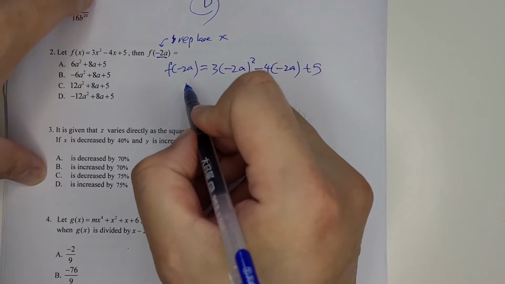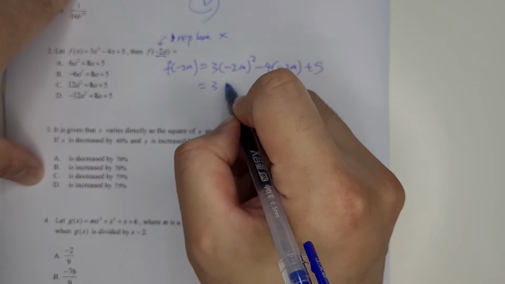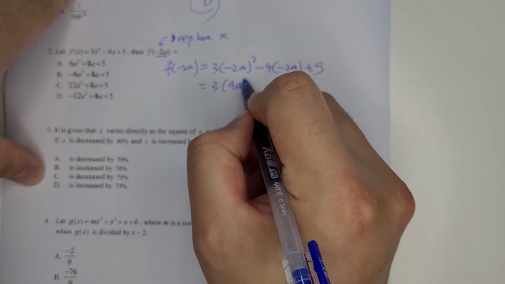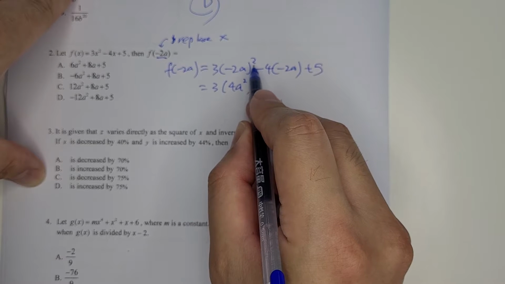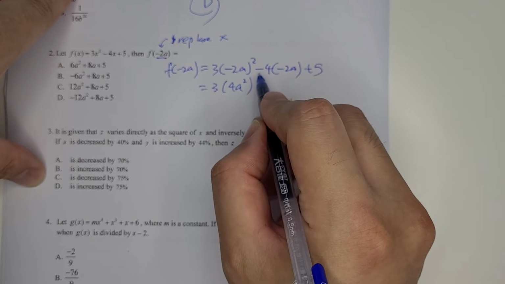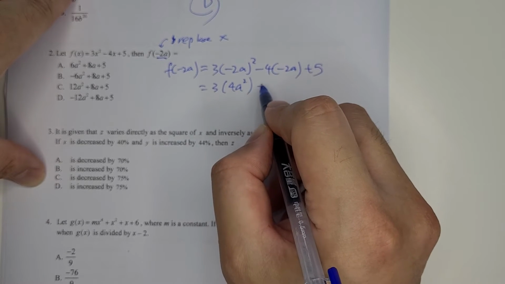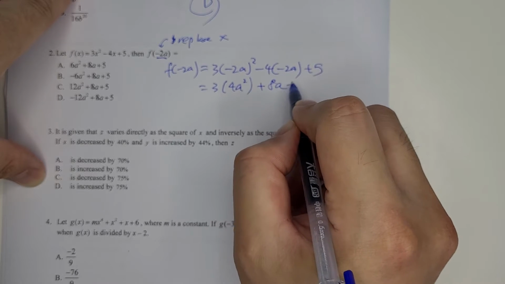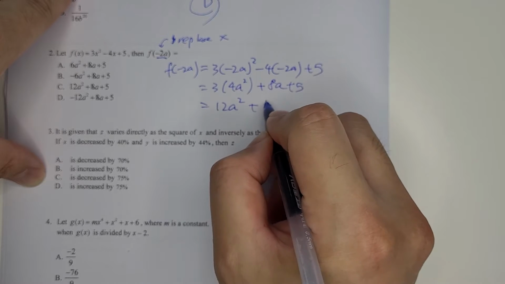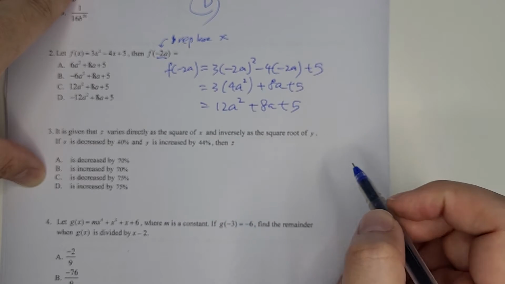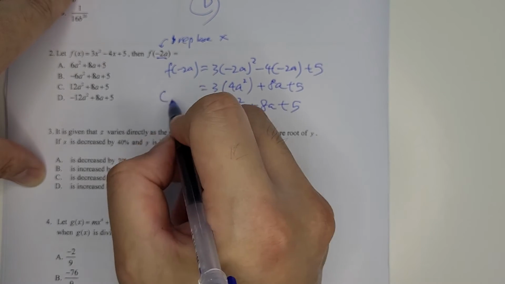And you will get that is 3 times positive 4a squared here. Negative 2a bracket square, that is positive 4a squared. Negative 4 times negative 2, positive 8a, plus 5. So final answer, positive 12a squared plus 8a plus 5. And hence the answer will be C.